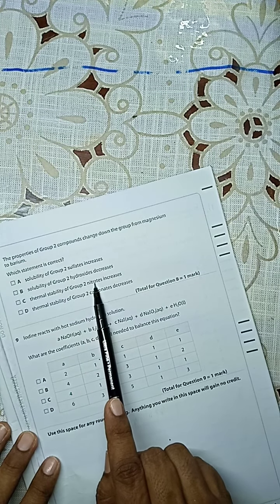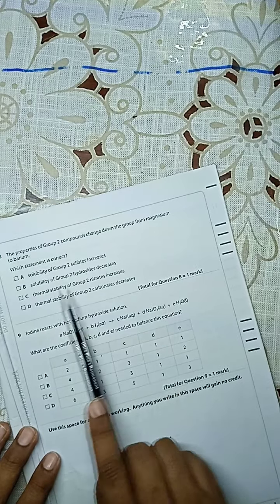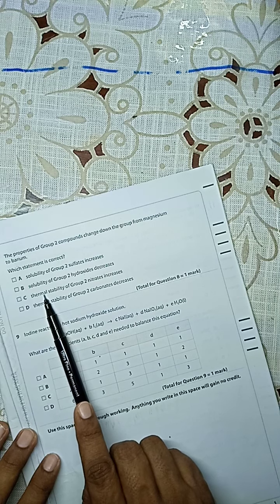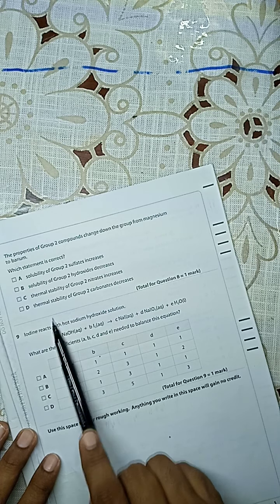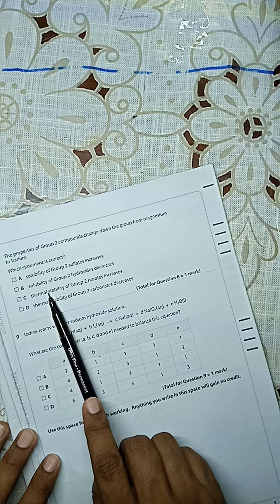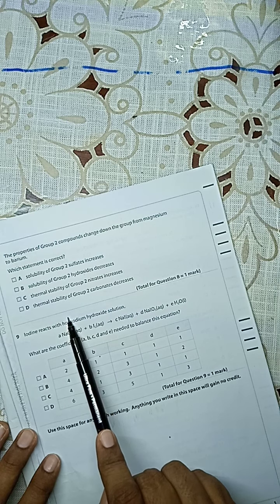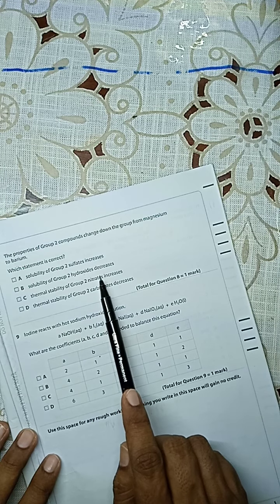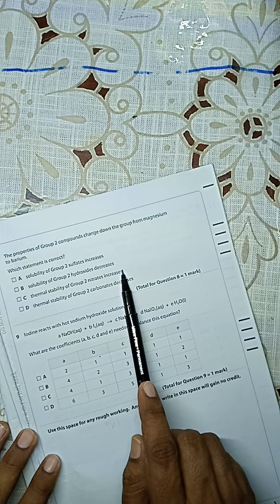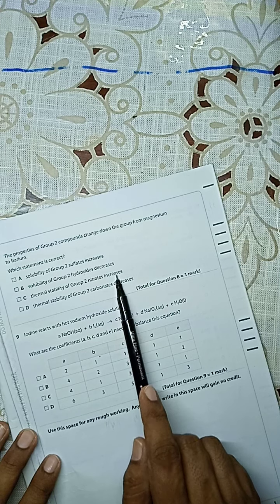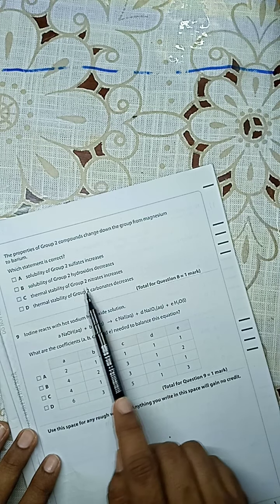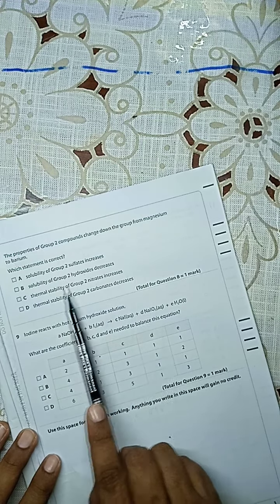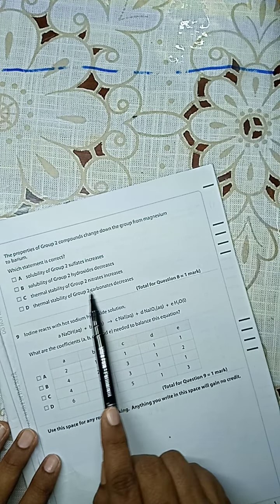Thermal stability of group 2 nitrates: earlier I explained that the cationic size increases down the group, charge density decreases, polarizing power decreases down the group, thereby it weakens the bonds in the anion to a lesser extent, thereby down the group thermal stability increases. Then third one correct, fourth one incorrect.